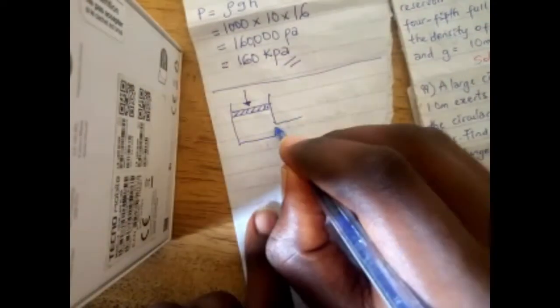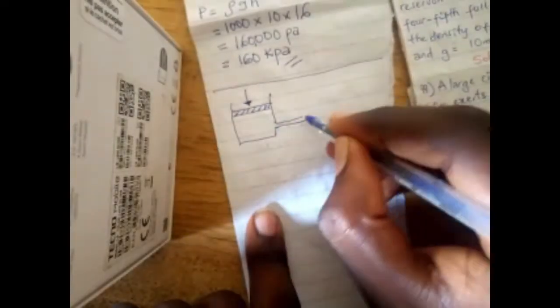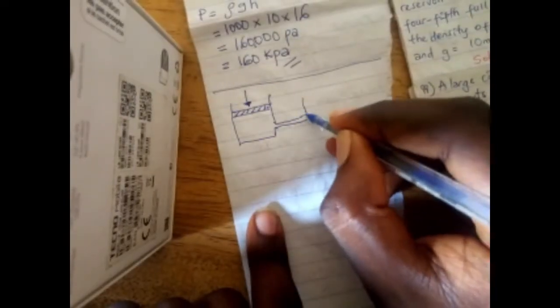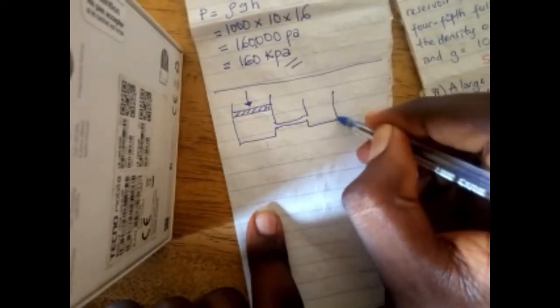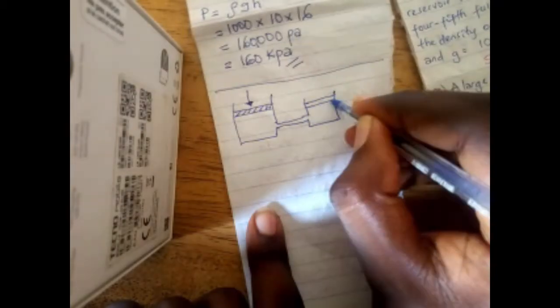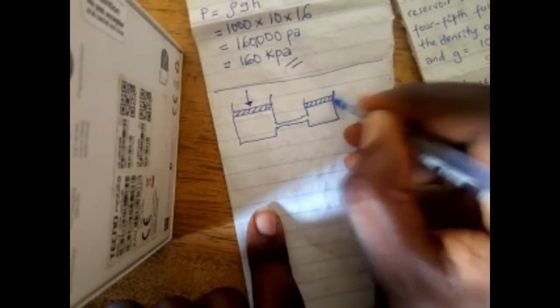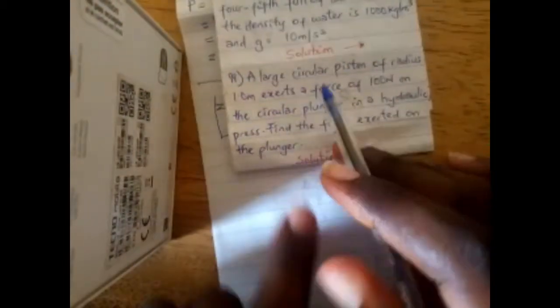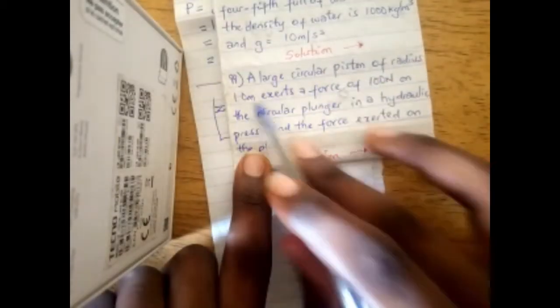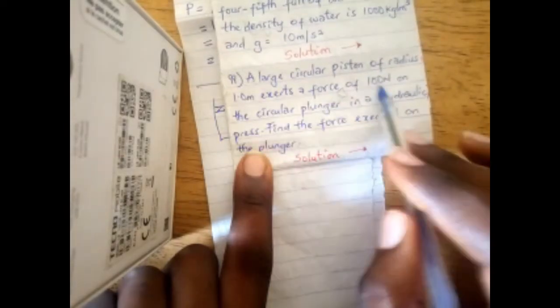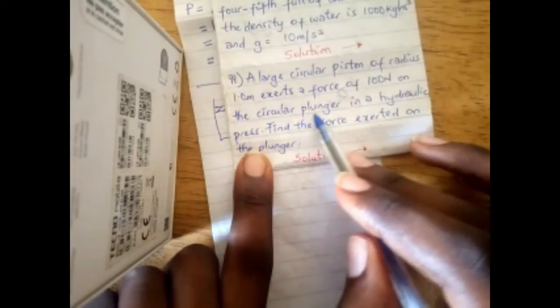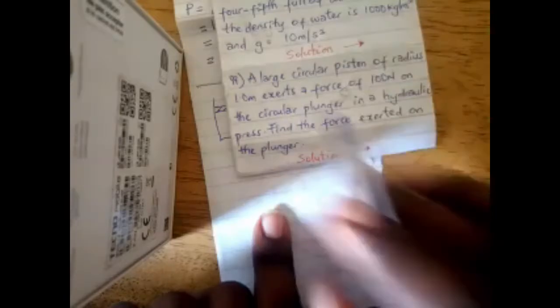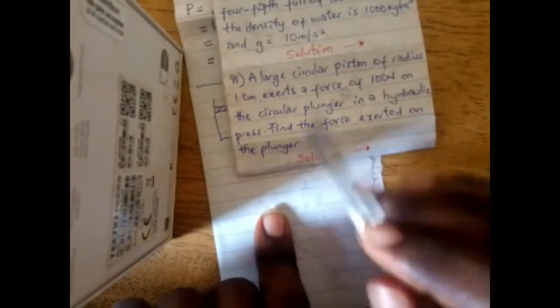So we are told the exerted force on the plunger. Let's just say this is our plunger. Okay, so it says a large circular piston of radius 1 meter exerts a force of 100 Newton on the circular plunger. Find the force exerted on the plunger.